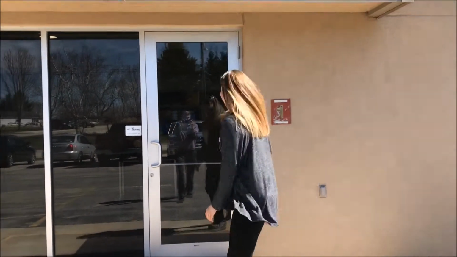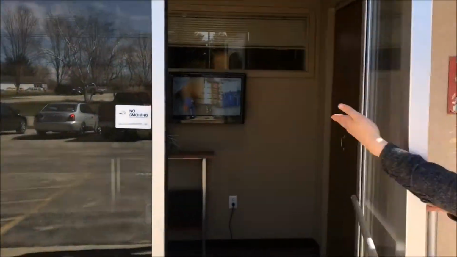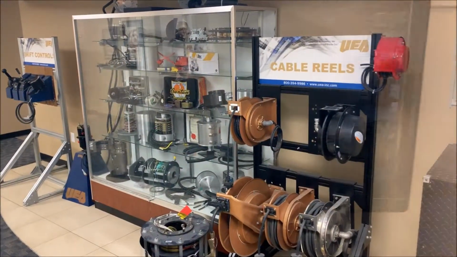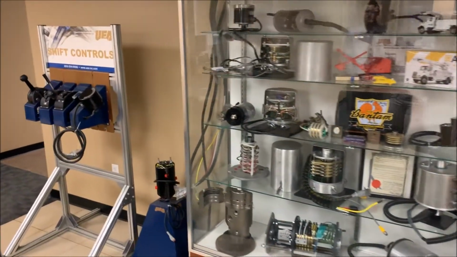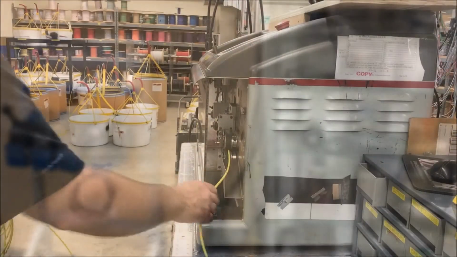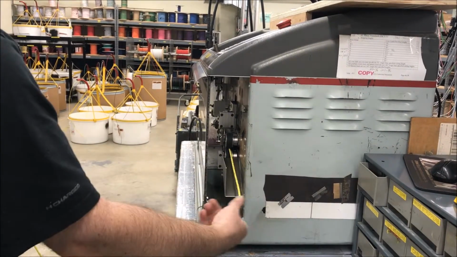Welcome to UEA! UEA is located in Waverly, Iowa, and they have 4 product lines. They produce hydraulic swivels, cable reels, shift controllers, and electrical slip rings. Their main focus is in slip rings, in which they expect large growth over the coming years.